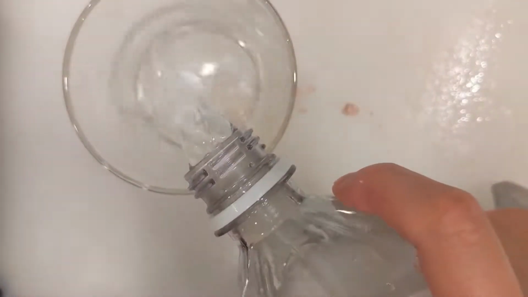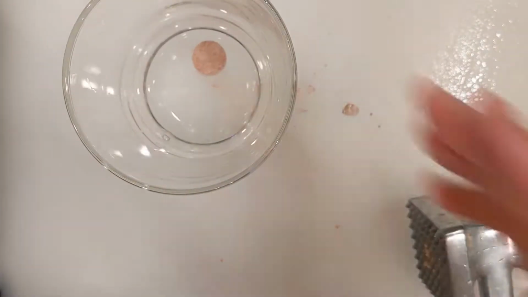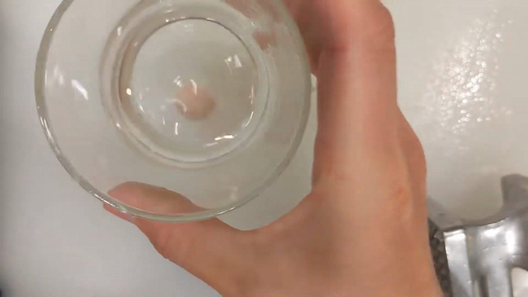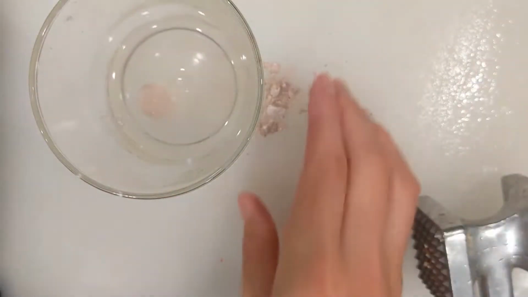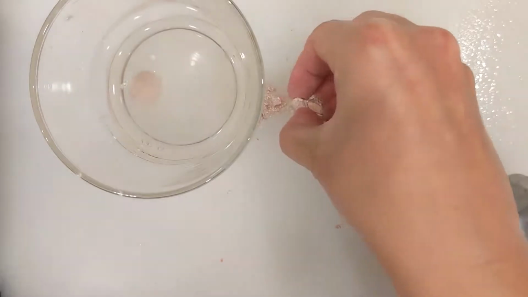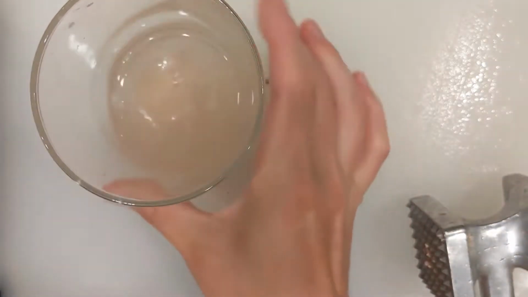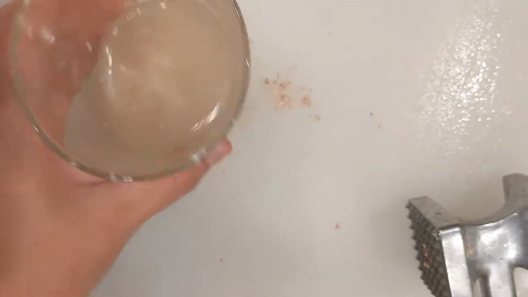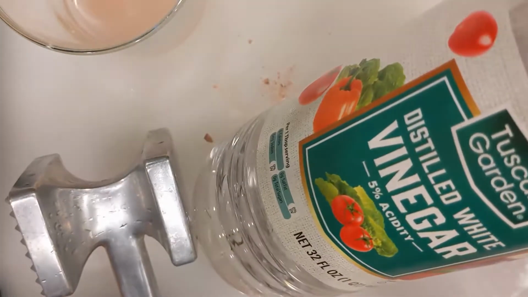Chemical weathering. You can see it fizzing a little bit there. And lastly, combination. We're going to take the broken up pieces from before. We're going to put it in here. Now you can really see it bubbling. Okay, so that's an example of the difference between physical weathering and chemical weathering.